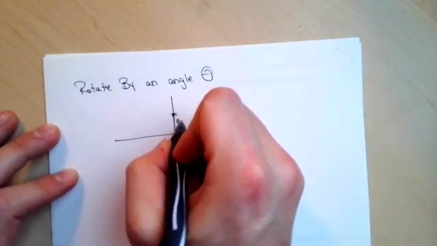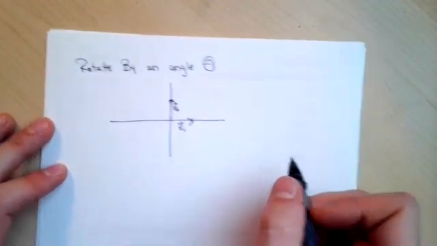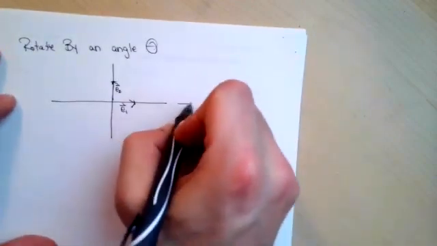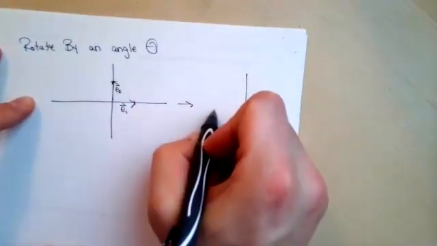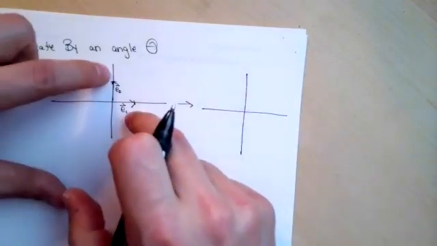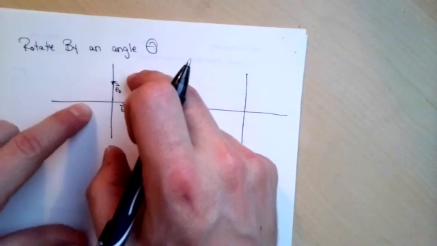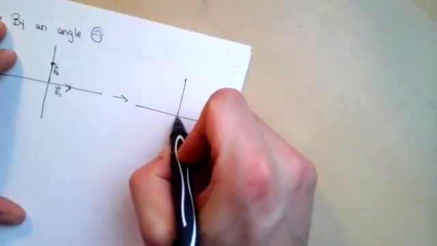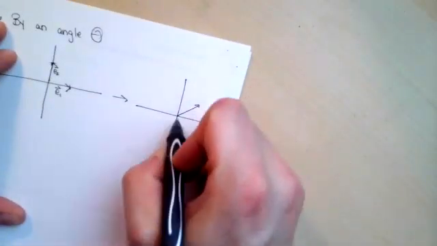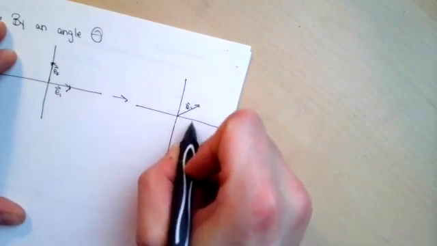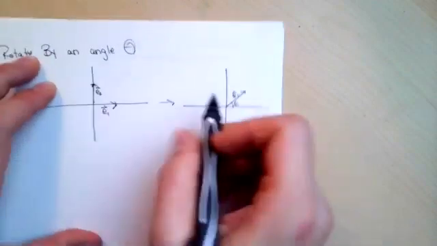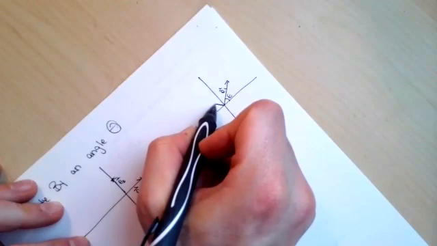Here's our E2. If we rotate by an angle theta, I'm just taking every vector and rotating it theta radians. So what's going to happen? Here's our E1 at angle theta, and here's our E2.